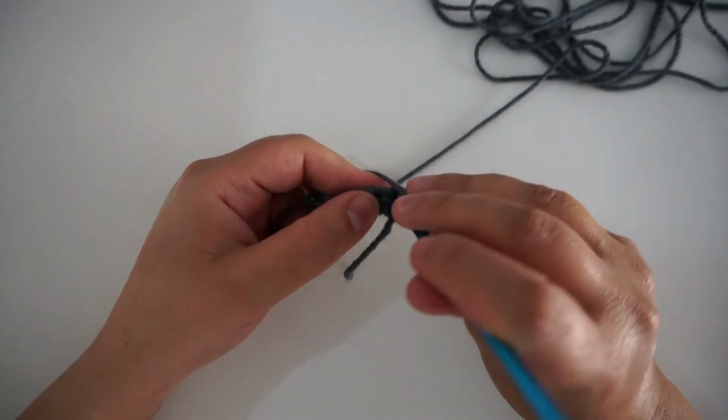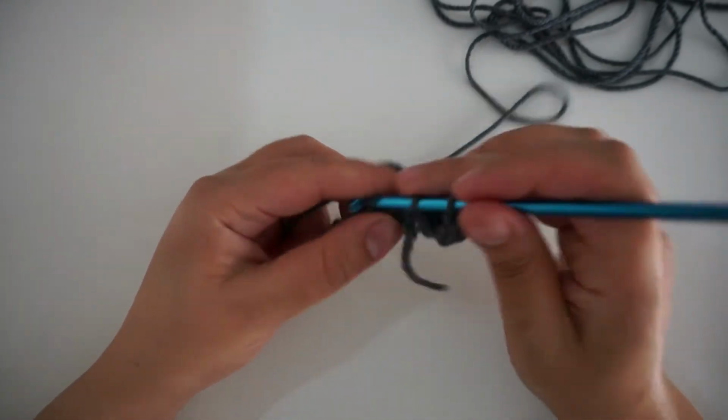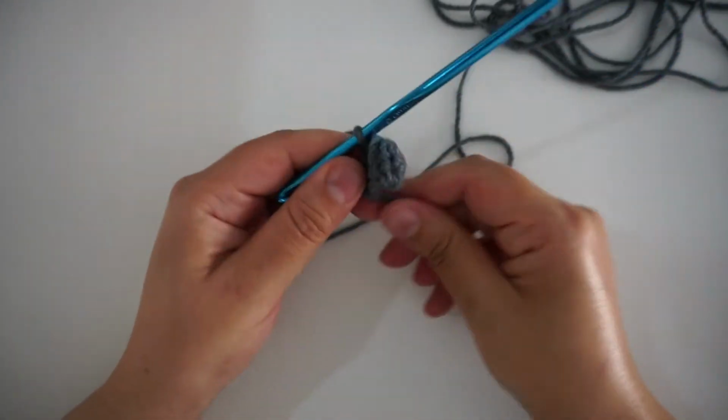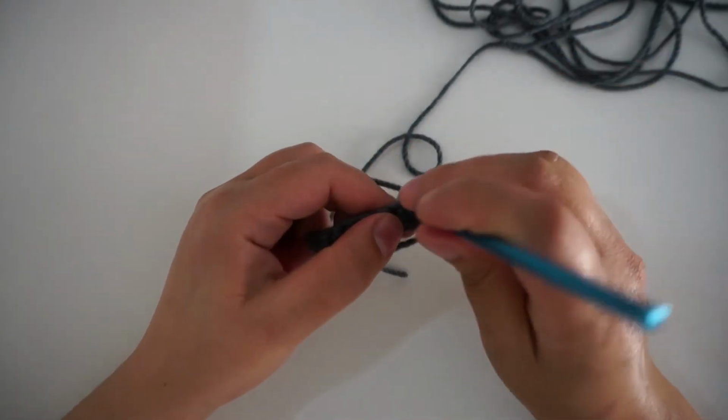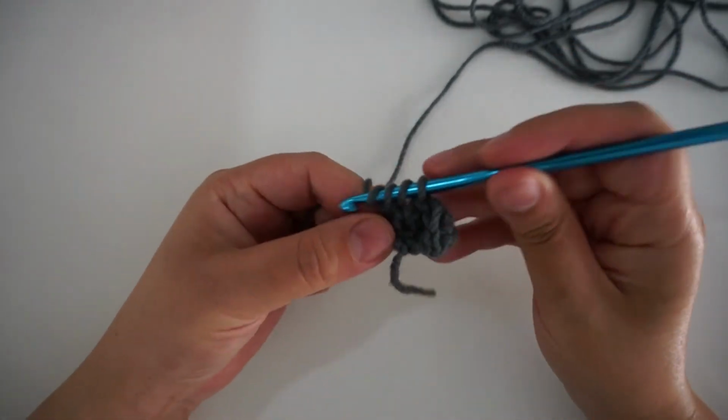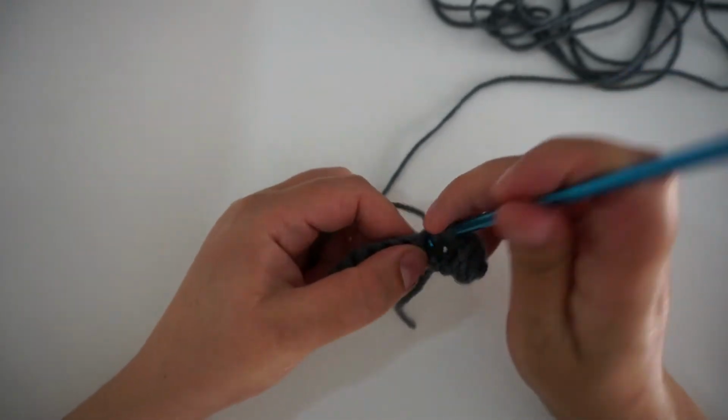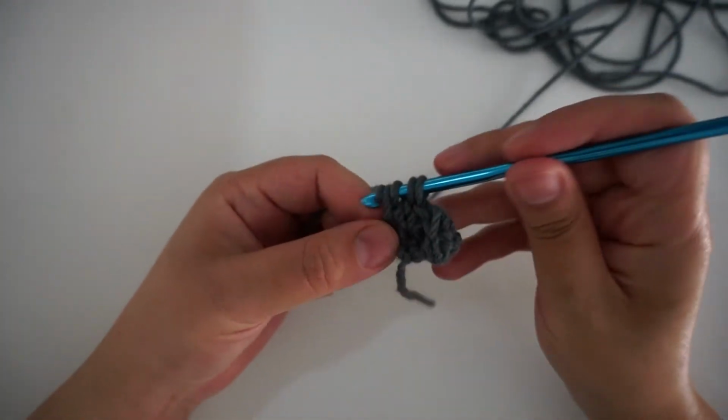Single crochet in the next stitch. I will repeat the same. 1 bubble in the next stitch, 1 single crochet in the next stitch till the end of the round.